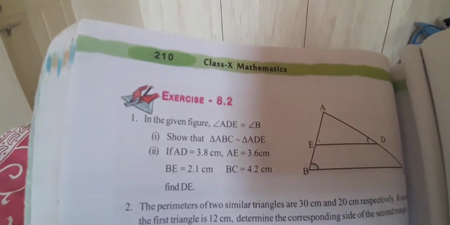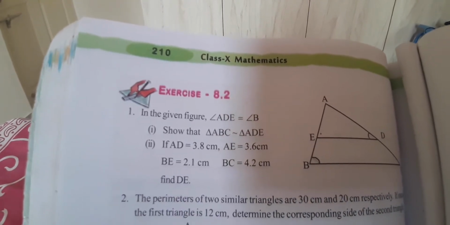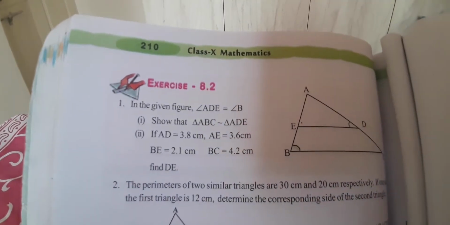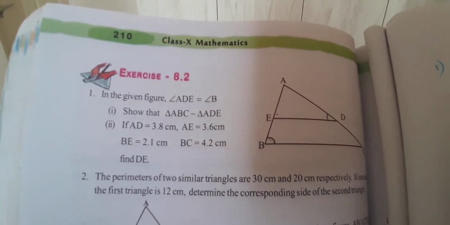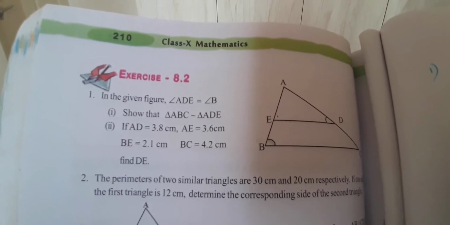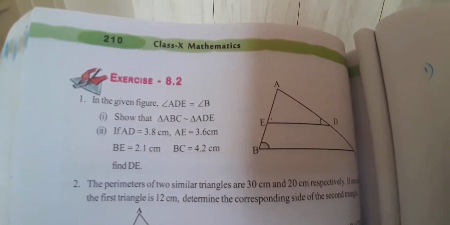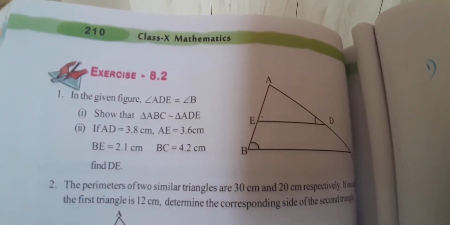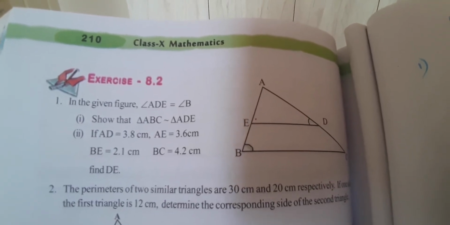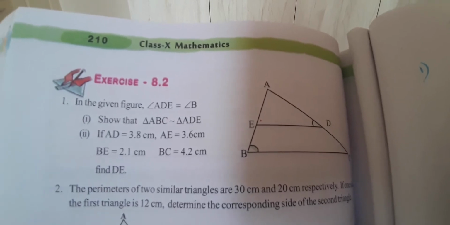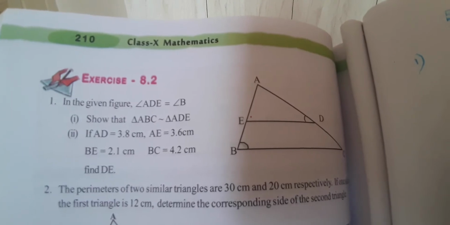So, exercise 8.2. Now, let's read out the problem. In the given figure, angle ADE is equal to angle B. Angle ADE, I think you can see the diagram. ADE is equal to angle B. Angle B here, in the sense, it is angle ABC. Is that clear? It is also already shown. And now our job is to show that triangle ABC is similar to triangle ADE.